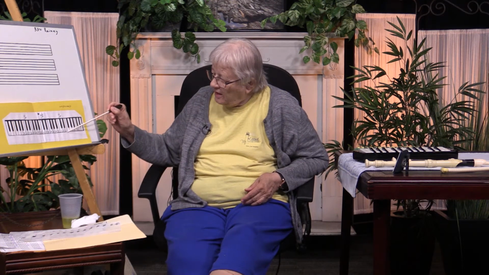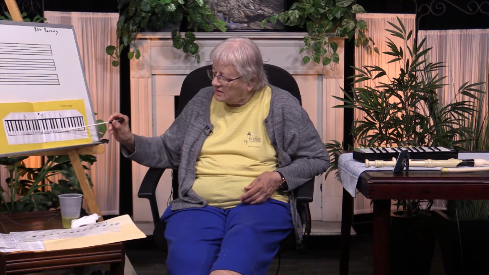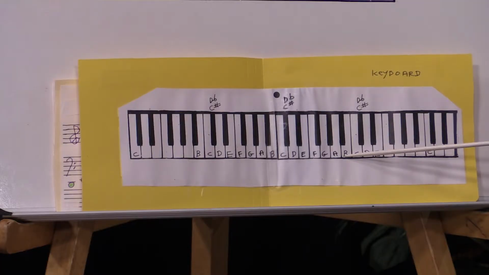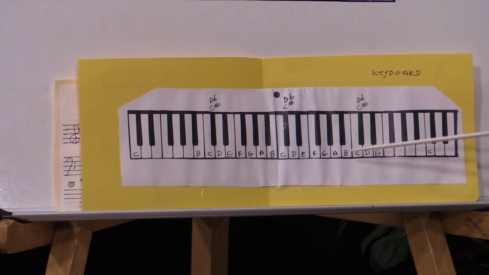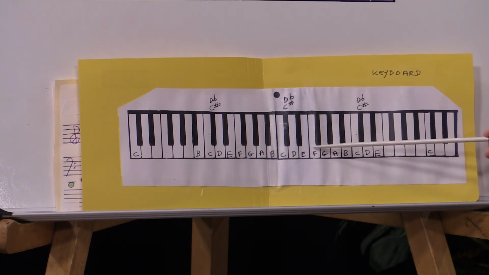So E, E flat, D, D flat, C. C flat is the same as a B. Why? Because it's just a half step down. There's no black note there, so the half step down ends on a B. B, B flat, A flat, G, G flat, F flat would be the E. It's just a half step, even without the black note.